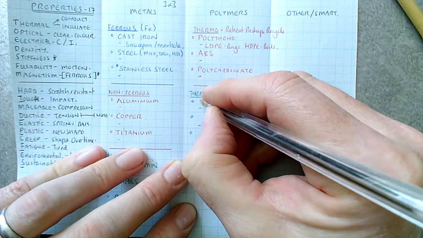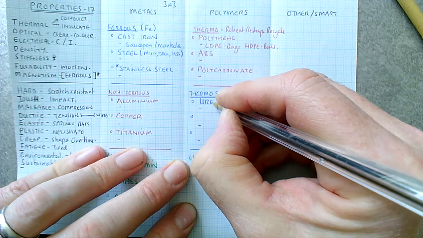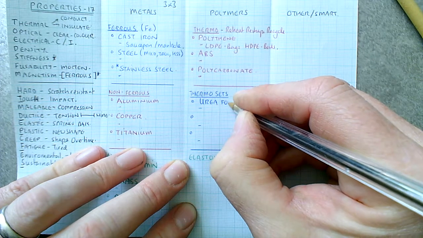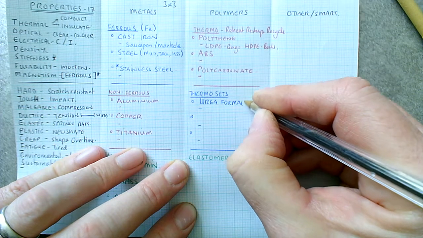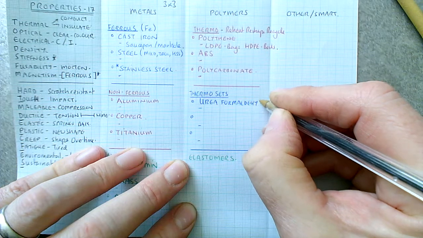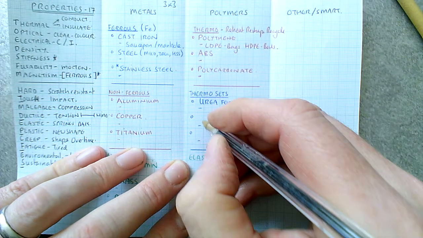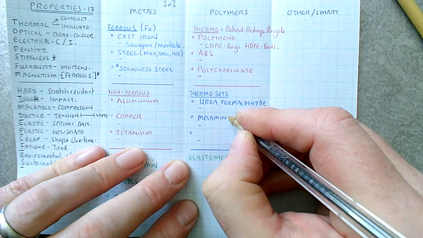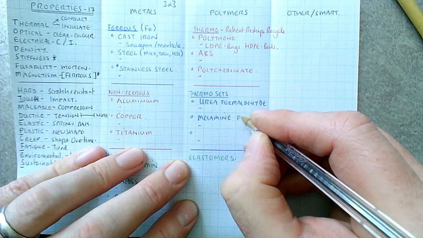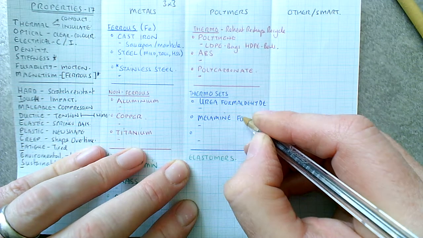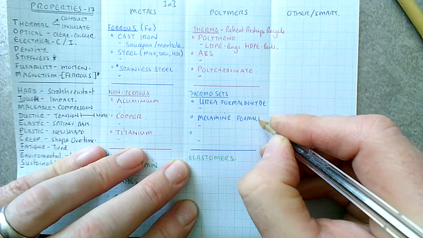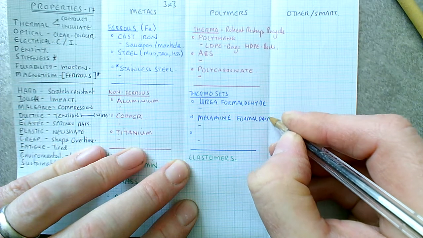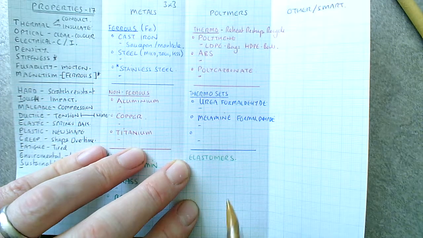And I'm going to go for urea formaldehyde. There. I'm going to go for melamine. Again, that's a formaldehyde. Trying to save some space there.